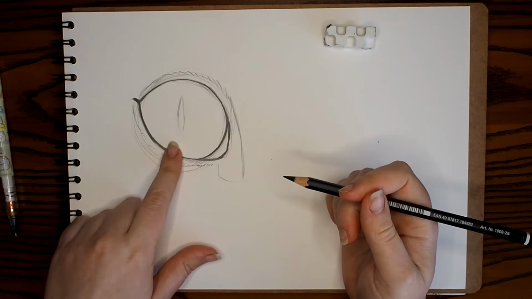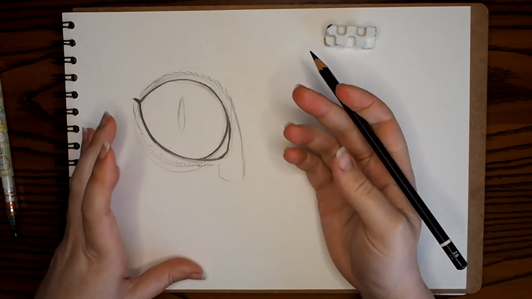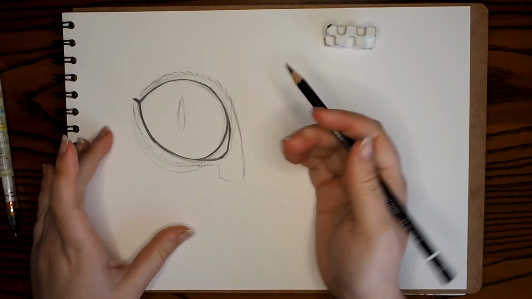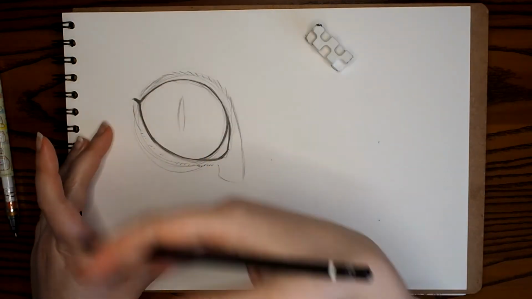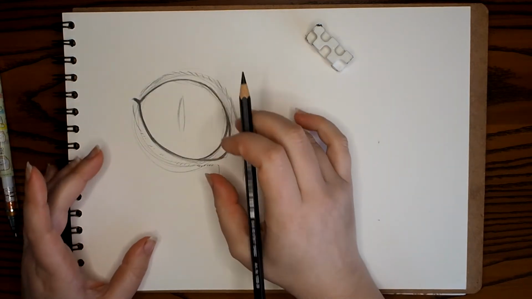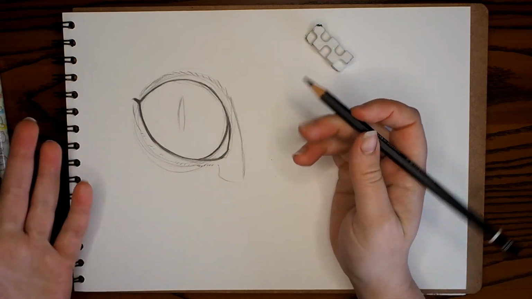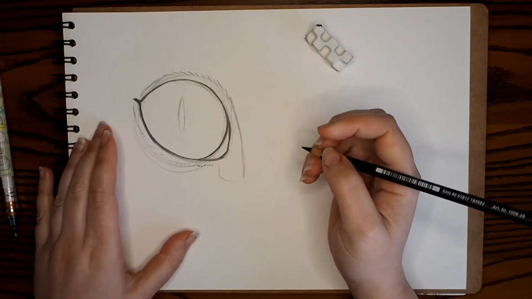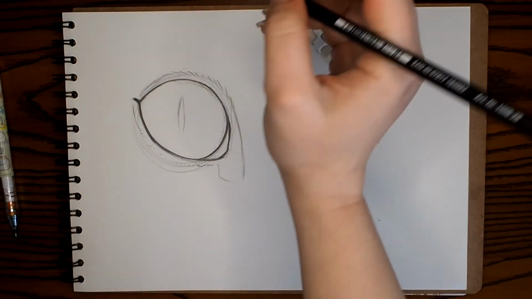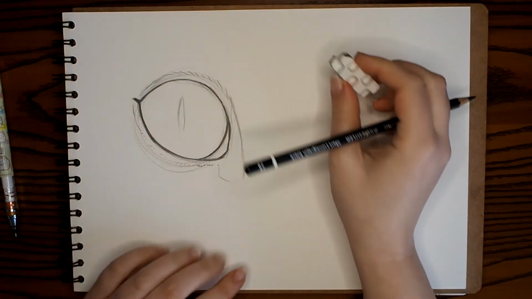I'm still not completely happy with this pupil, but that's fine because that's what the next stage is for. I'm going to be building up over this anyway, and we don't have to erase it. We can just draw over the top of it. So with this structure in place, I'm now going to start shading it. I like to cross hatch, but that's just personal preference. But I'm also going to first block in the eye, the pupil.